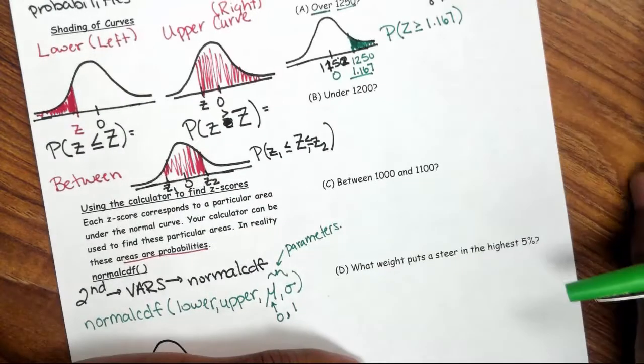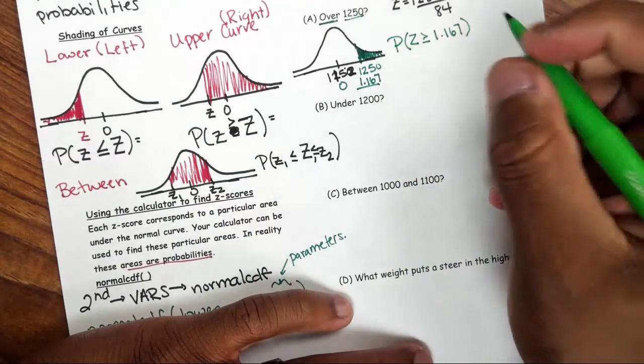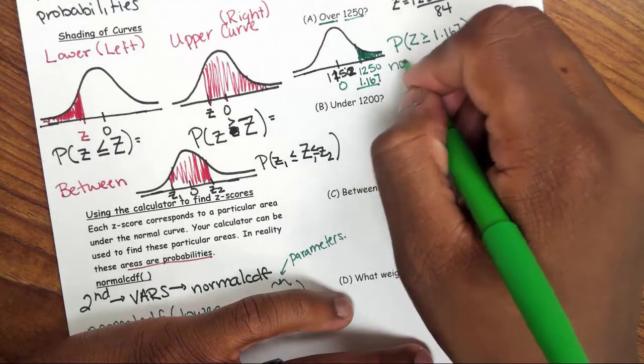And now I use my calculator to find this. Here's how you find this in your calculator. You're going to use the command Normal Cdf.